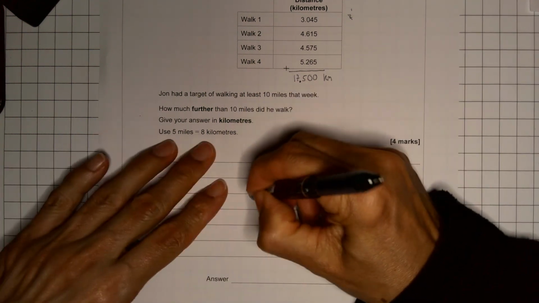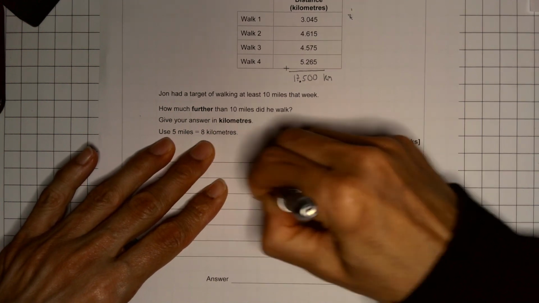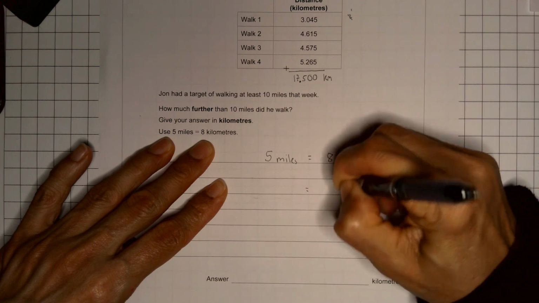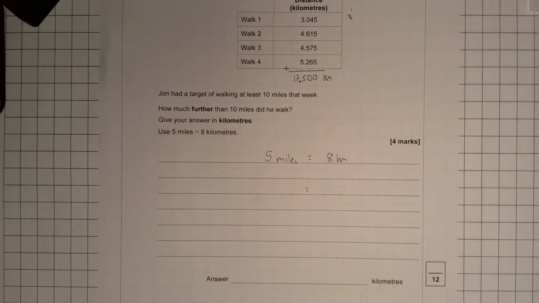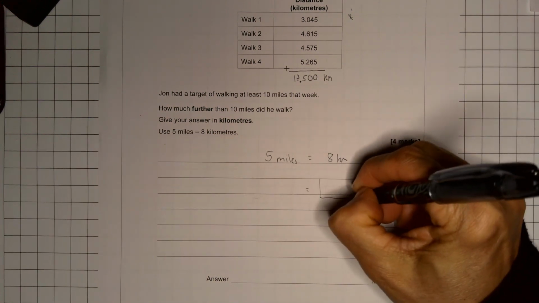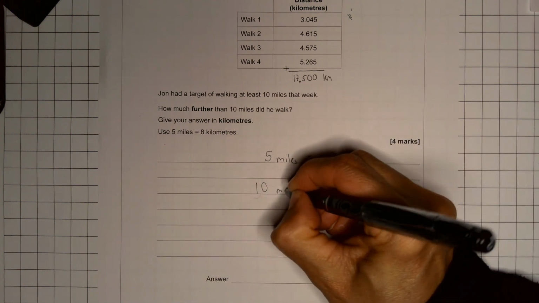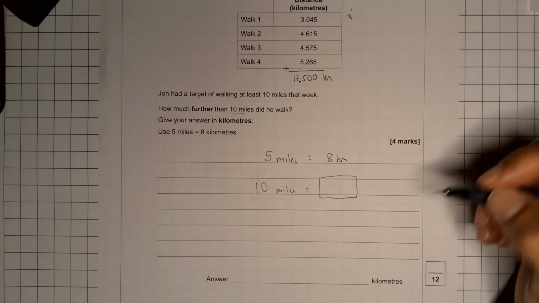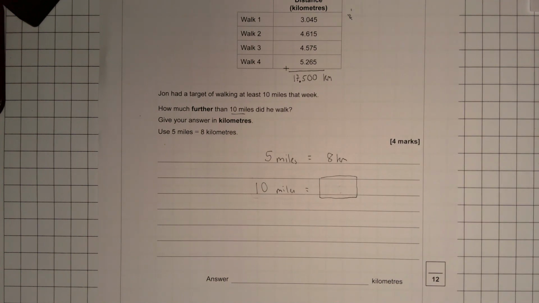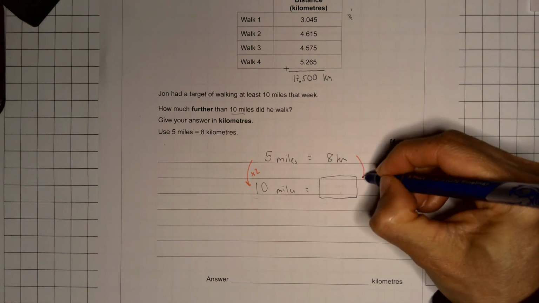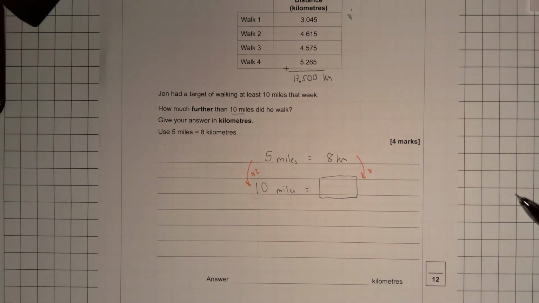We already know the kilometers answer, so what we're going to do is take, because they want the answer in kilometers, which means this one, so we're going to find out how far he wanted, what was his target. So this here says 10 miles, because that's what he has there, and that's going to help us work out to then compare. So what's happened on this side is it's doubled. So on this side we'll double it, and if we double it, it will give us 16 kilometers.